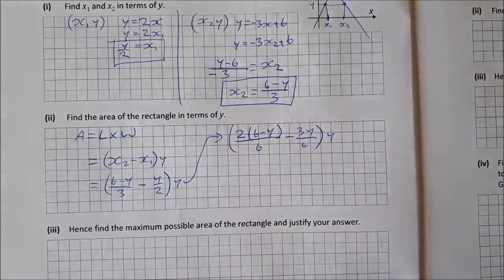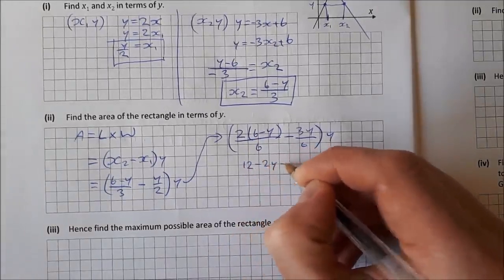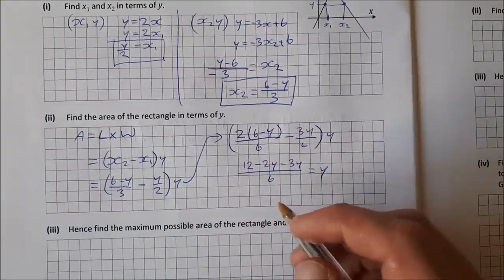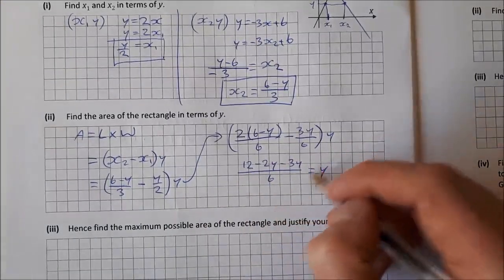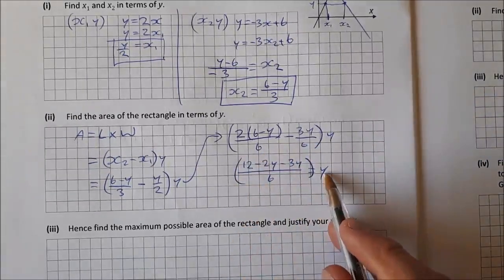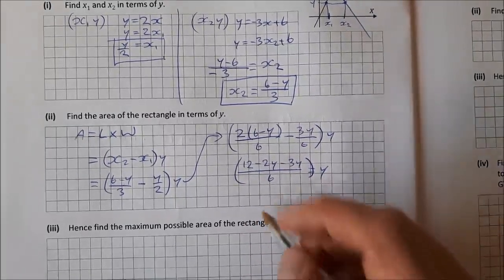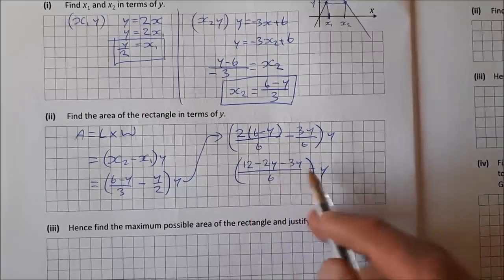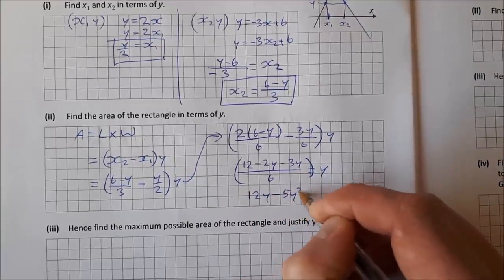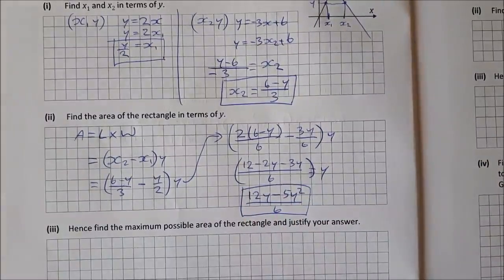So that would be 12 minus 2y minus 3y all over 6, times y. So then multiplying in the y, so that's 12 minus 5y times y, so that's 12y minus 5y squared over 6. So that would be the area of the rectangle in terms of y.